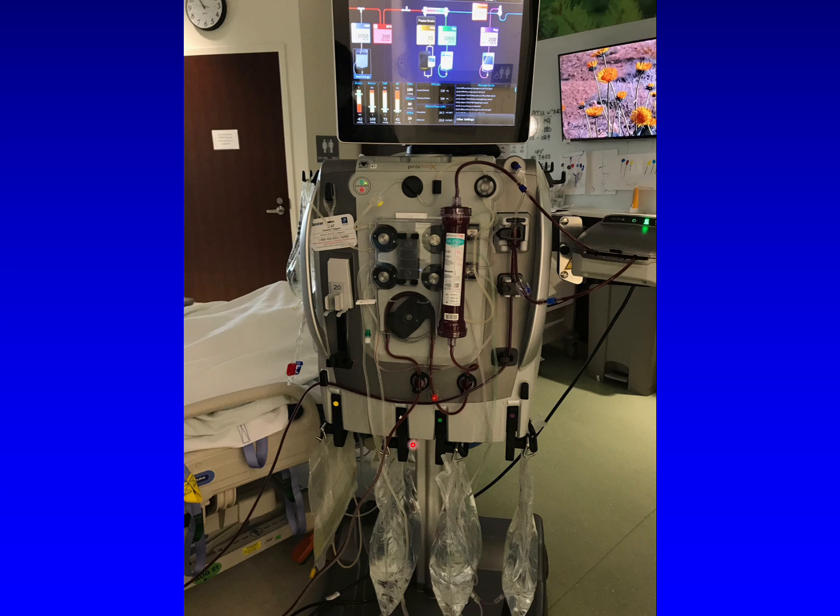Ultrafiltrate is being collected in one bag. This is what's being sucked out of the capillaries as they go through the canister. And notice how this bag is plasma colored, unlike these other bags that are simply mixtures of water and electrolytes. The replacement fluid, meanwhile, which is 2 of these bags, is being instilled both before the filter in the blood circuit and after the filter.